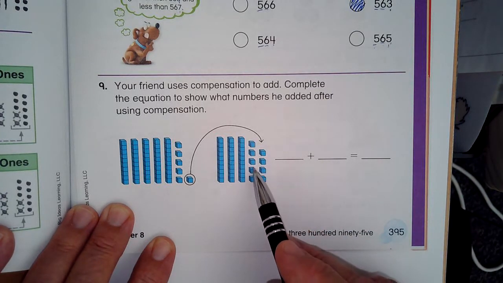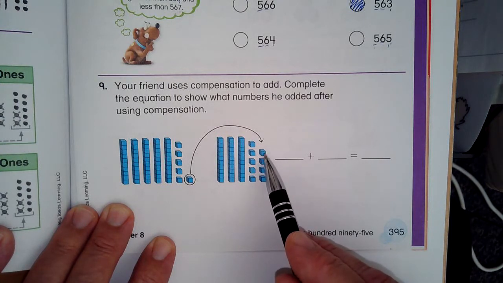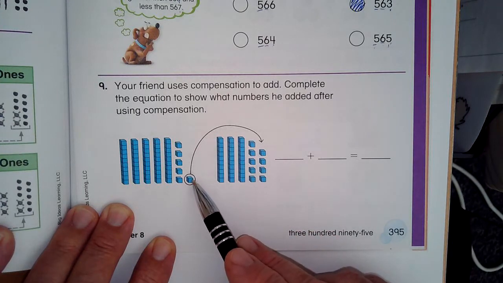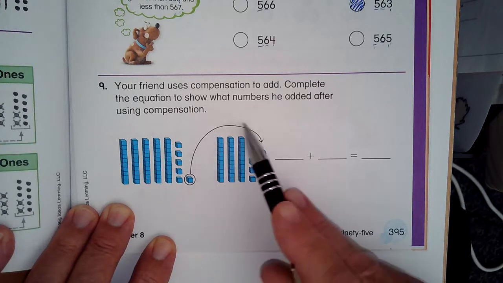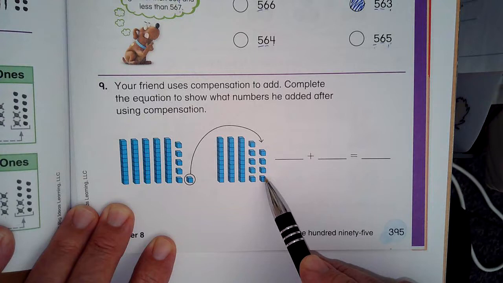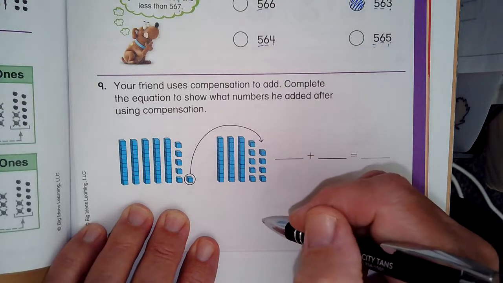And I have 1, 2, 3, 4, 5. That's a group of 5. And 1, 2, 3, 4. Oh, I see what they're saying. If I take this 1 away from this number and I bring it over here, that would make 2 sets of 5, which would make this be another set of 10.